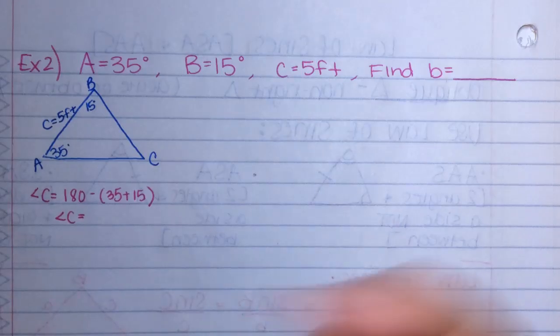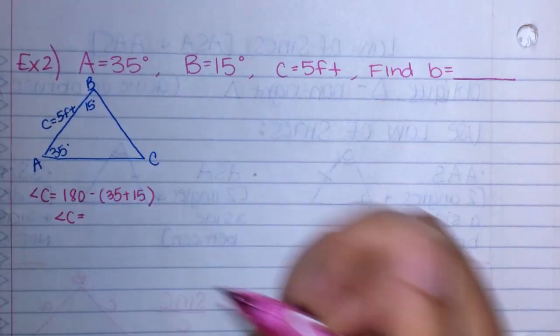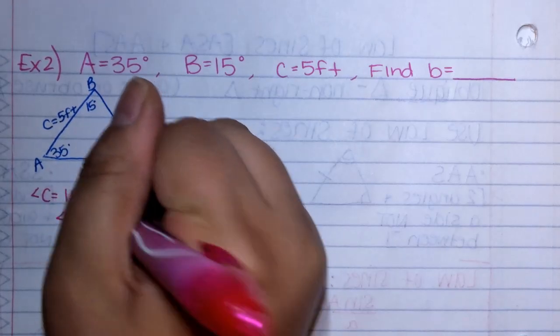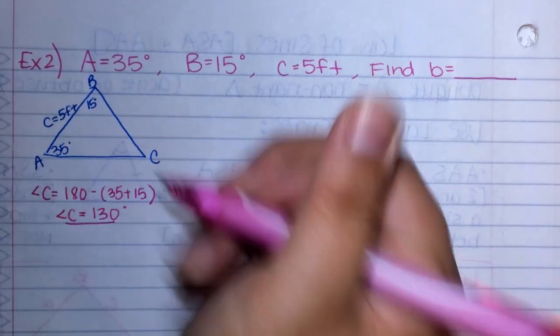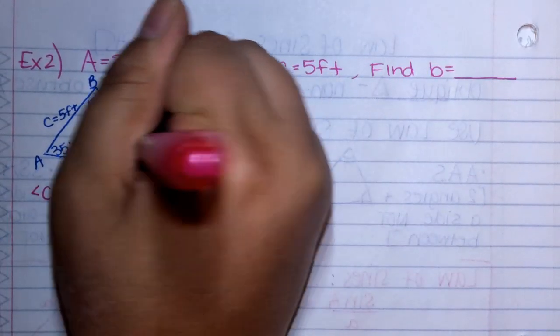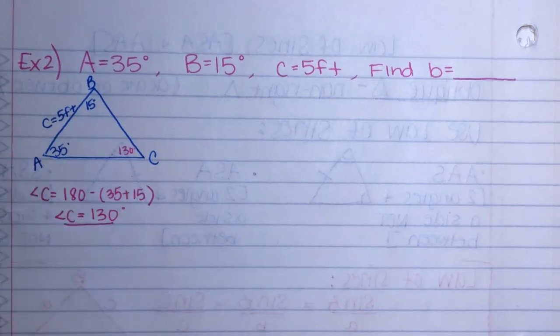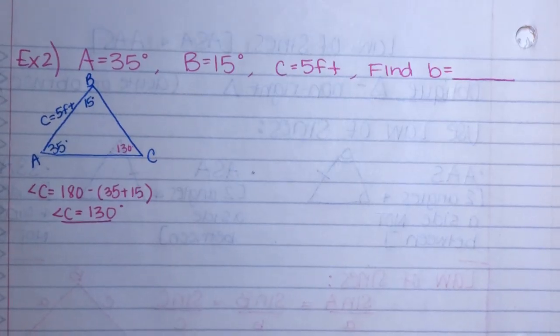What'd you get for angle C? 1.69. No. Oh, angle C, 130. Okay. I was like, that is not what you should have gotten. You had to find angle C to do this. Is anybody absent?